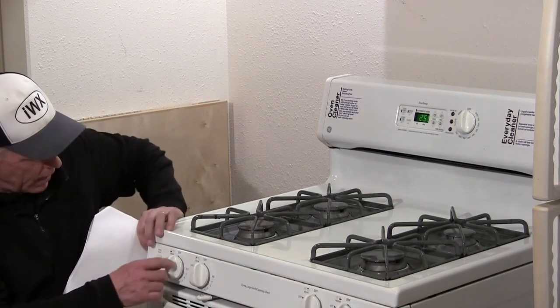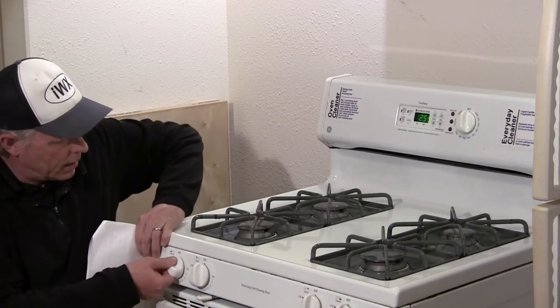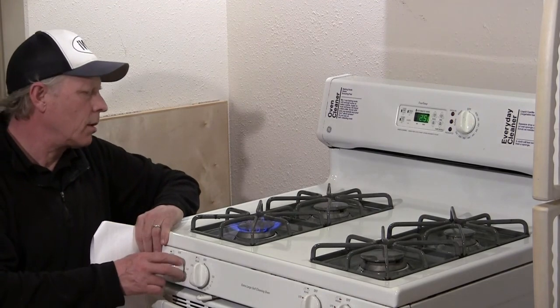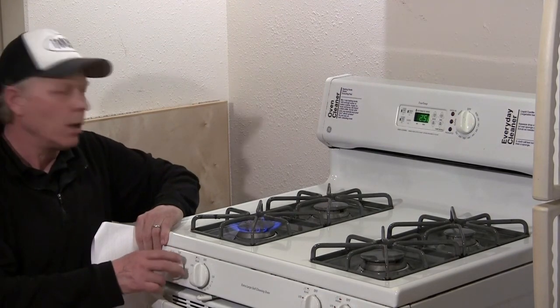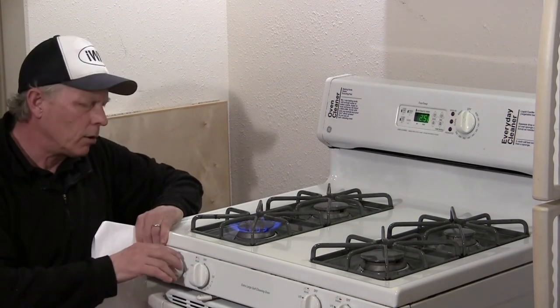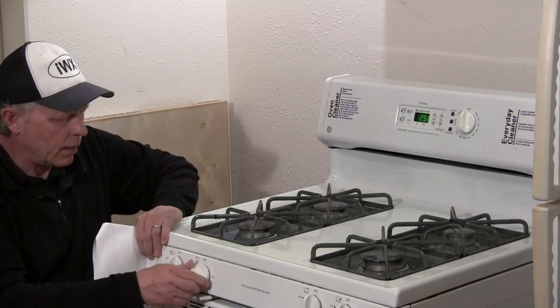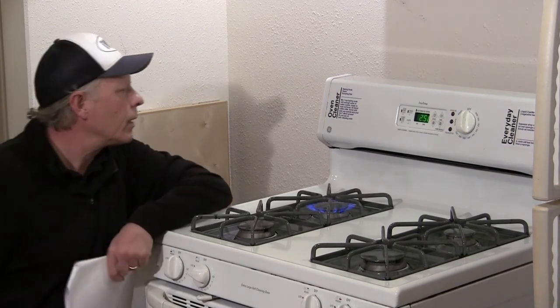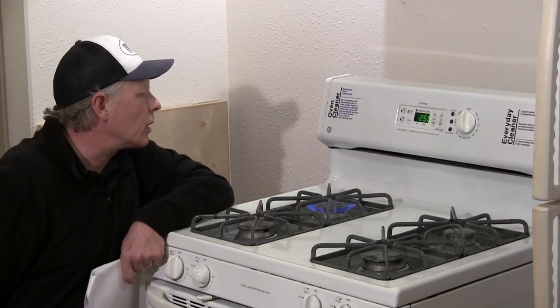So we'll go ahead and light these off, and that one comes up and looks, that nice blue flame, complete flame all around, looks great. We'll try the back one here, and that one looks great too. It's complete.